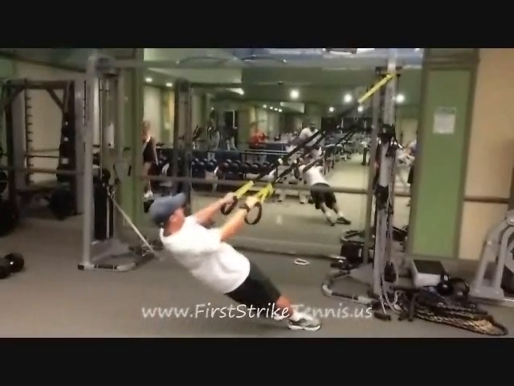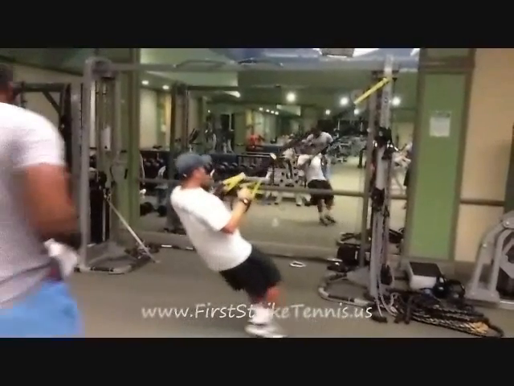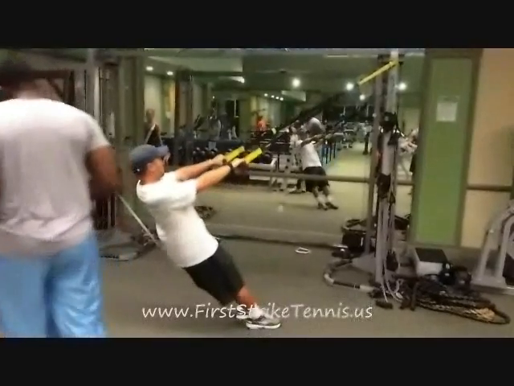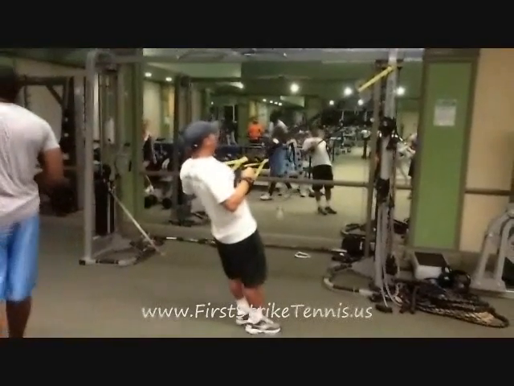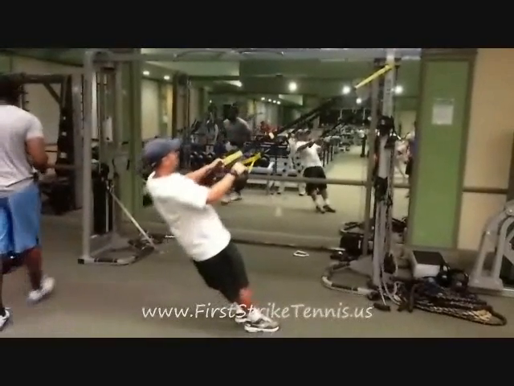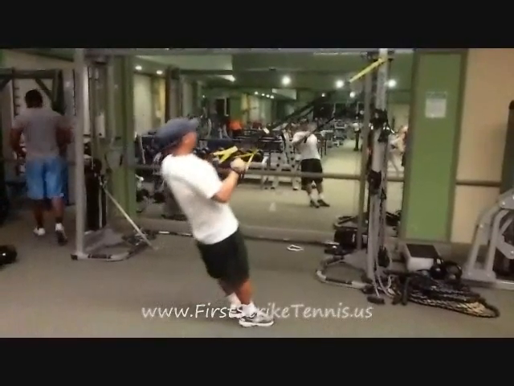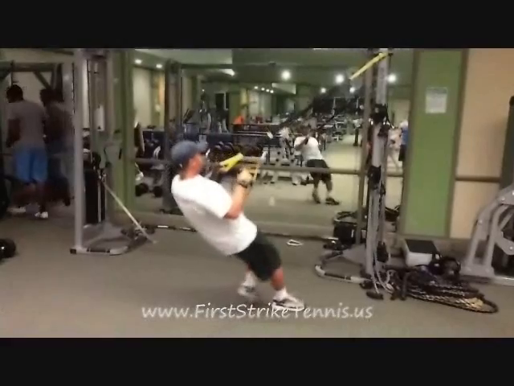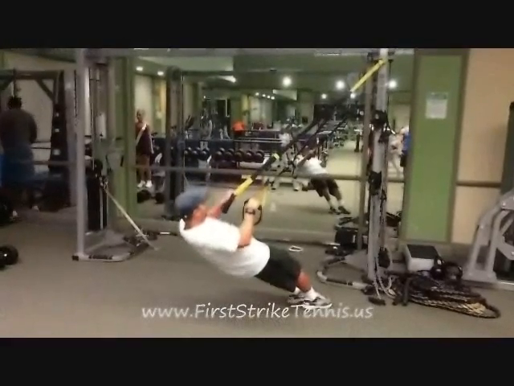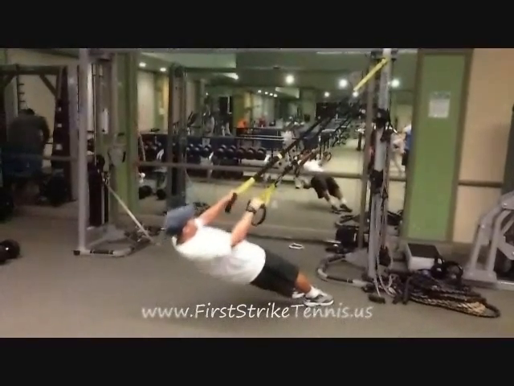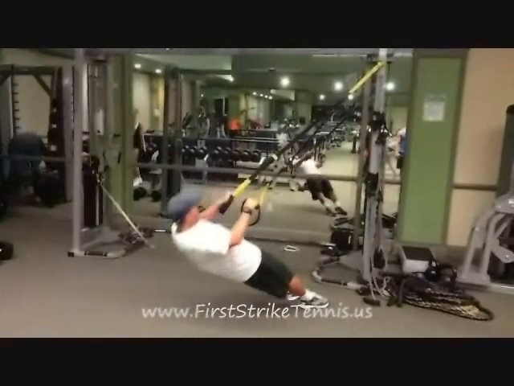Now, to make this exercise easier, you can stand further back as I'm demonstrating here. This puts less weight on the rope and that will allow you to have an easier pull. In contrast, I can bring my feet further forwards, changing the angles, and this will make the TRX row considerably more difficult.